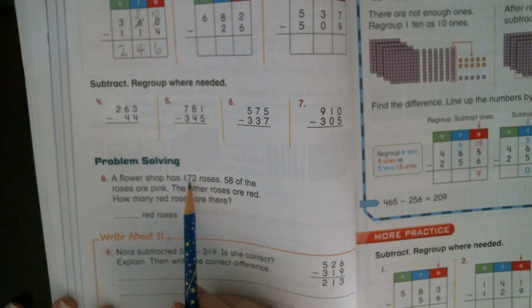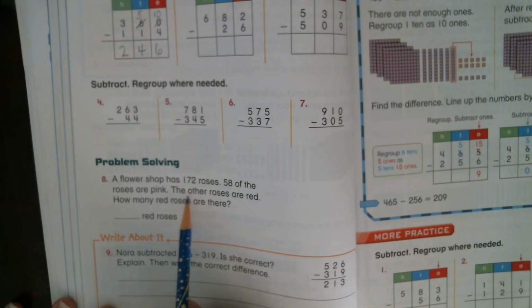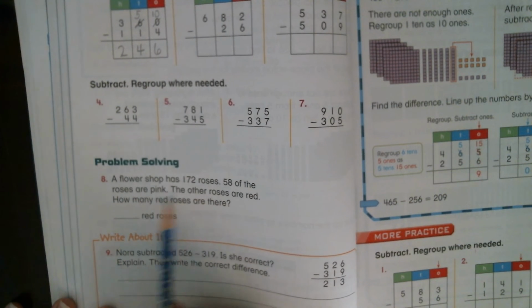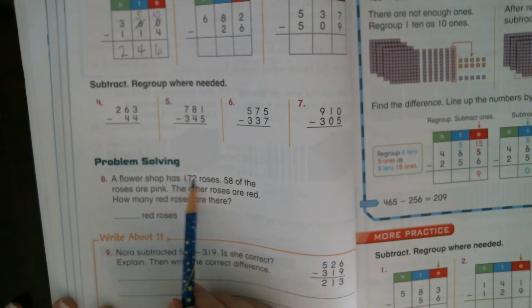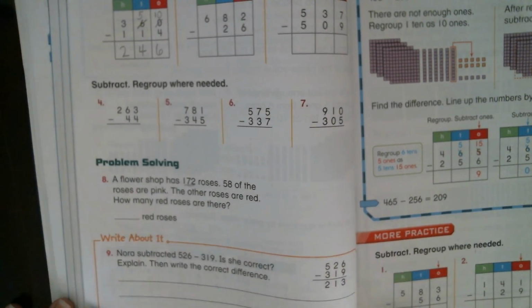A flower shop has 172 roses. 58 of the roses are pink. The other roses are red. How many red roses are there? There's your whole. Subtract the part you know to find the other part.